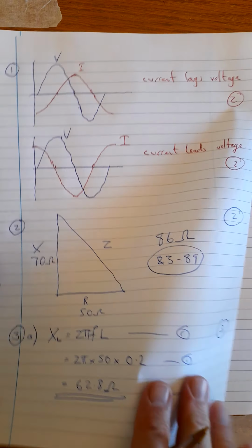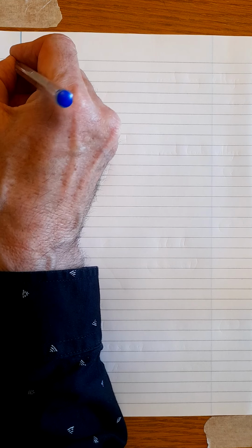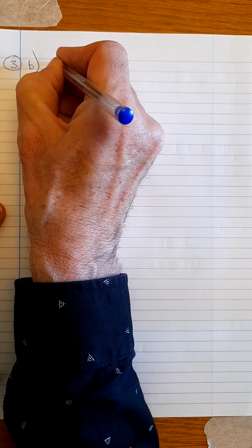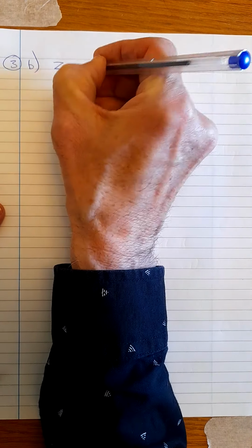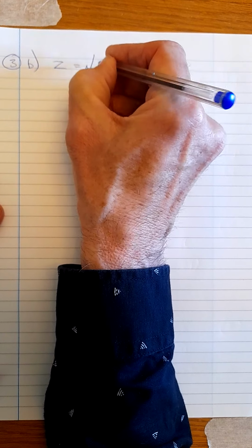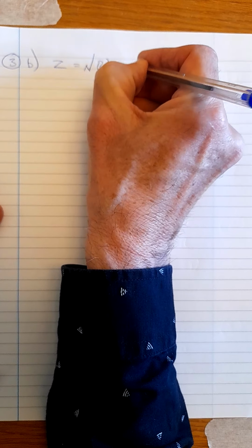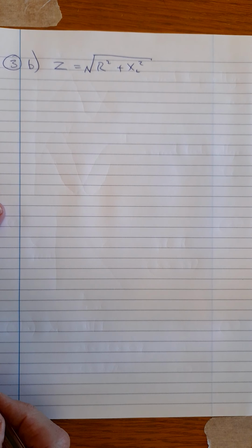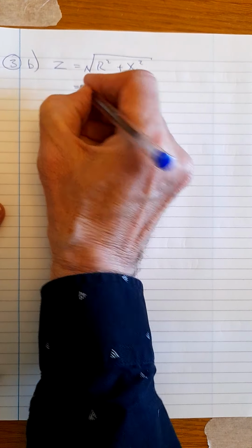Okay, so that's 3A. Let's have a look at 3b, so we're still on question 3, part B. Impedance, Z equals the square root of R squared plus XL squared, a formula you've met many times. Put the numbers in that you have.